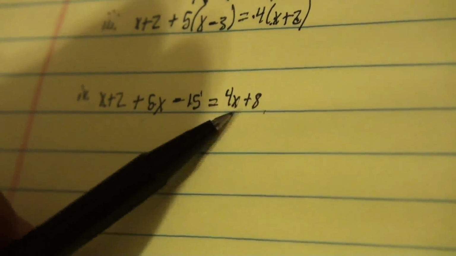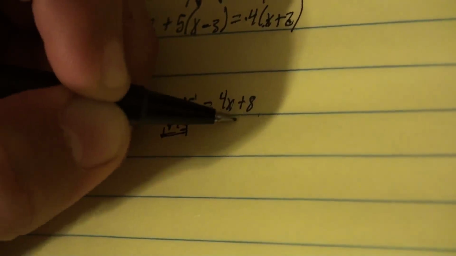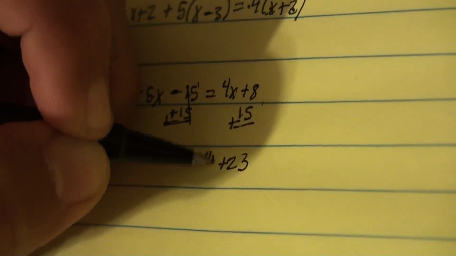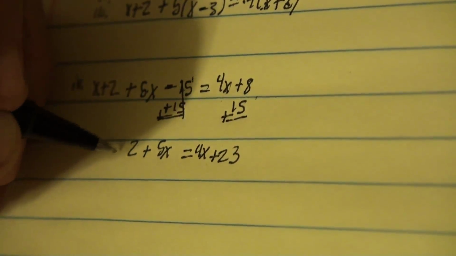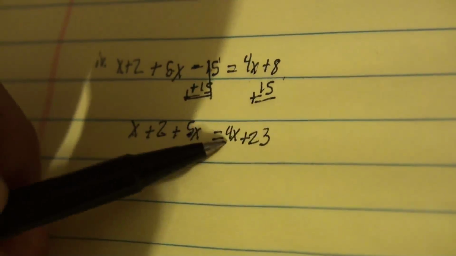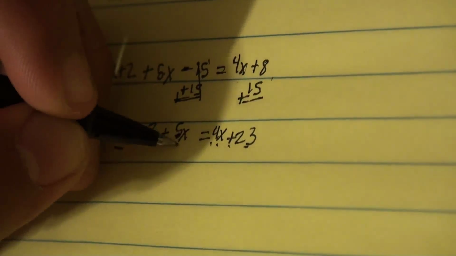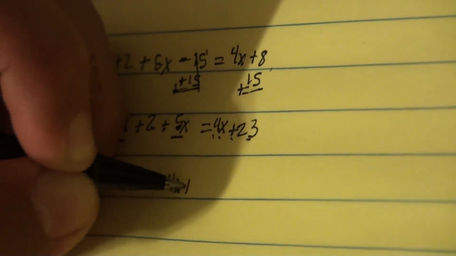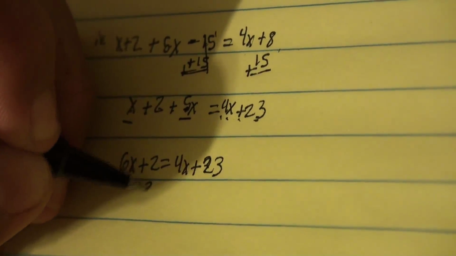So right now I will add 15 to both sides, and that'll give me 23. So now we're at x plus 2 plus 5x. Actually, this is my bad. I could add the x and the 5x, so I could combine that. It'll become 6x plus 2. Sorry about that. So now what I'm going to be comfortable doing is subtracting a 2.